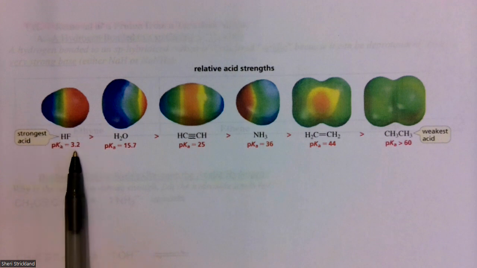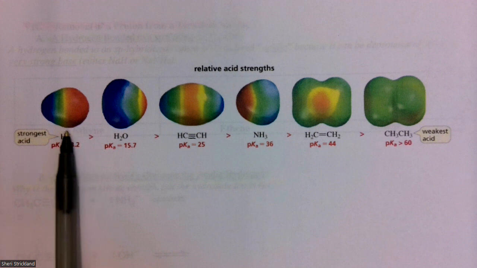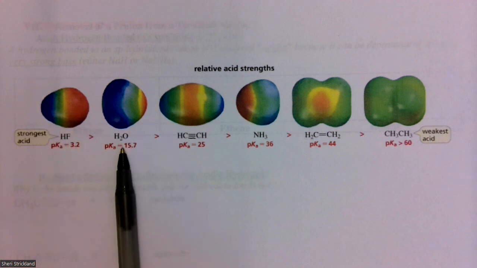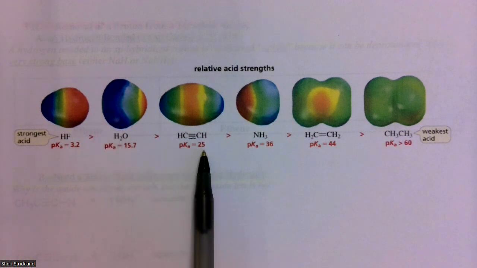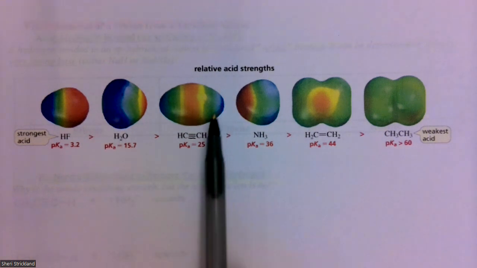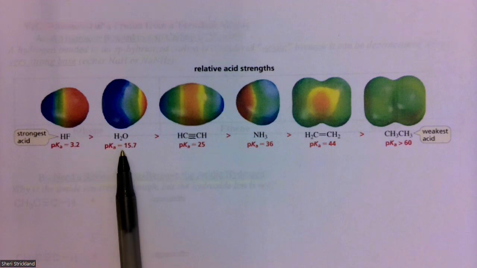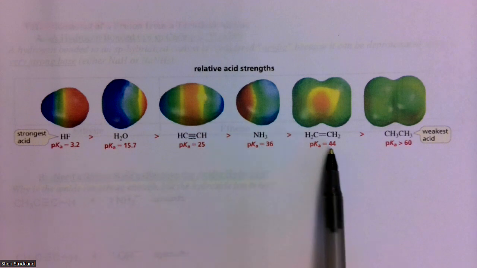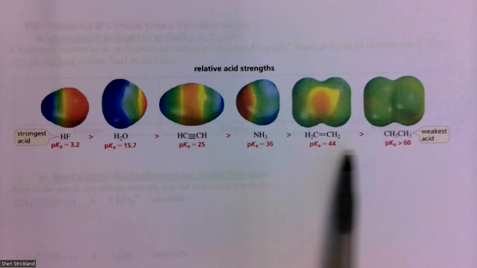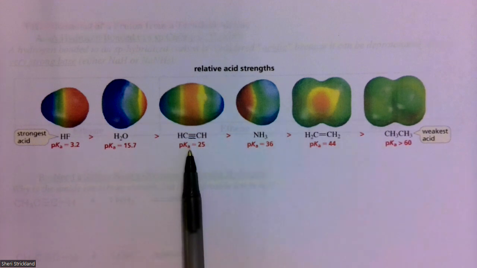And so you can see the 3.2 here for the hydrogen fluoride, 15.7 for the hydrogens on the water molecule. An alkyne is 25, which is significantly more than water or hydrofluoric acid. But if you compare it with an alkene or an alkane, that's a whole lot more acidic than that.